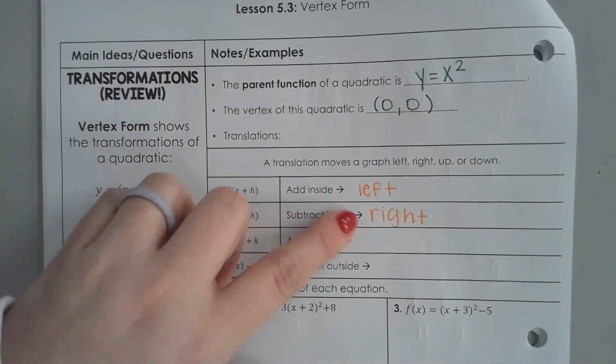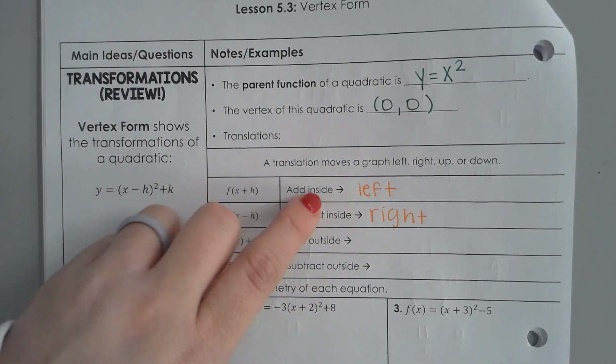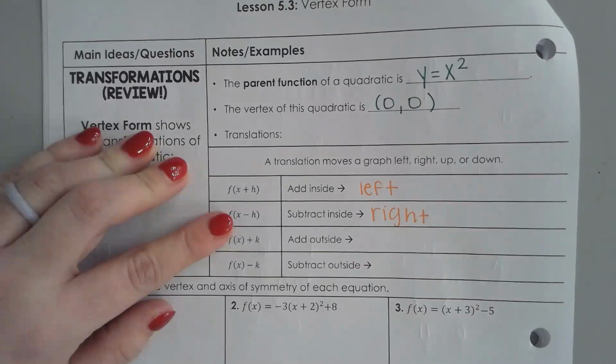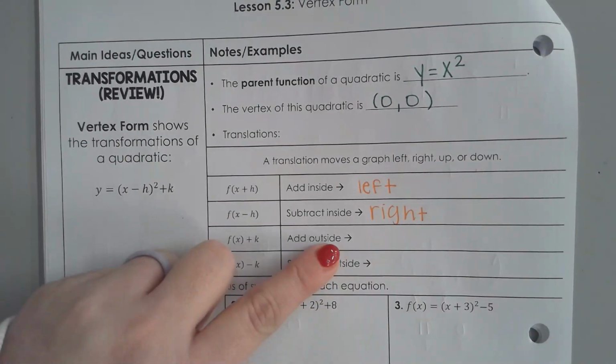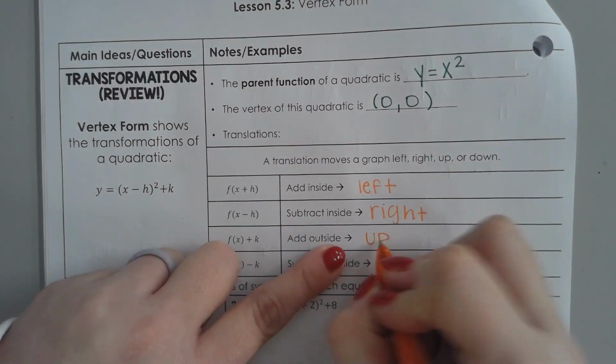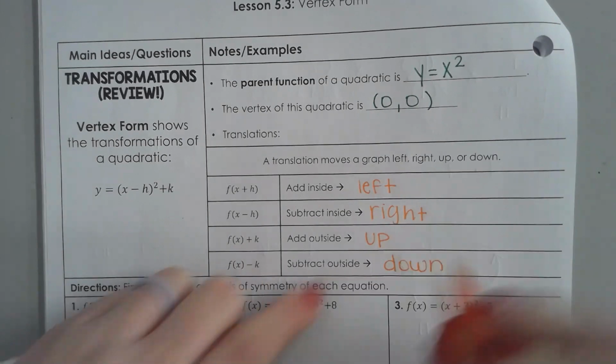These two are opposite of what your brain tells you. It's the outside that moves up and down.